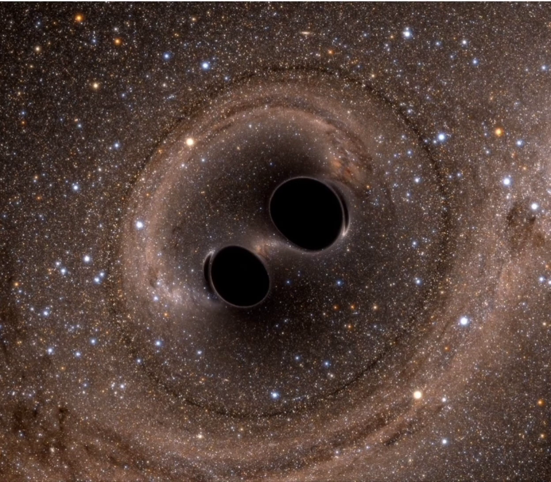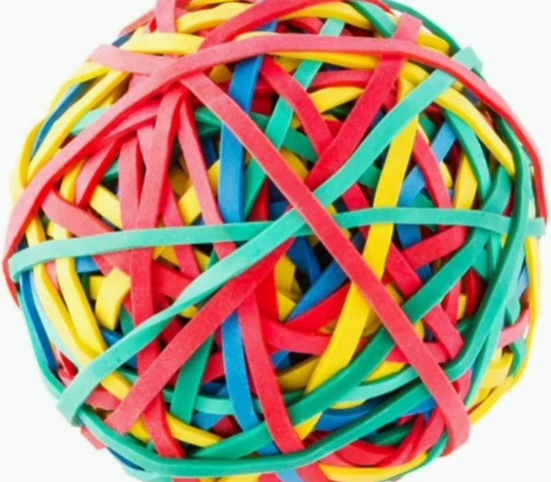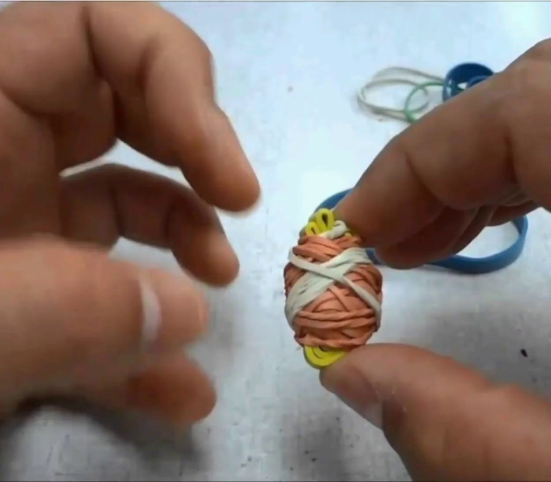Let's say you have a bunch of rubber bands spread out on a table. Each rubber band represents a piece of matter in the universe. Gravity takes all those rubber bands and brings them all together into a rubber band ball. Then gravity will put pressure on that ball, squeezing it into a little amount of space, making the ball more dense and more energetic.